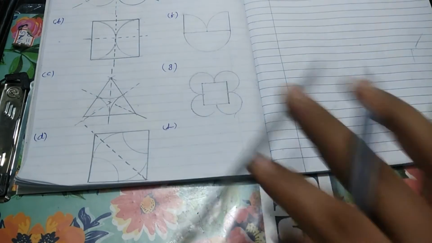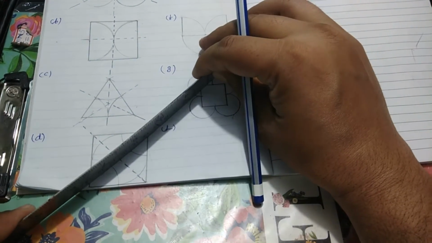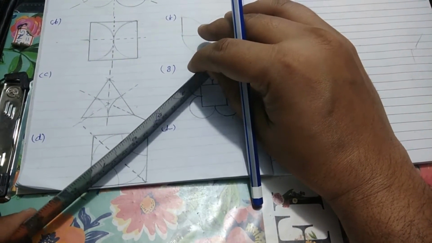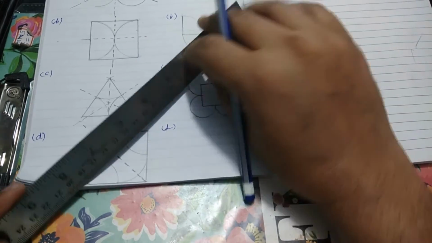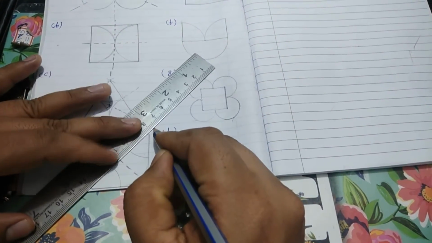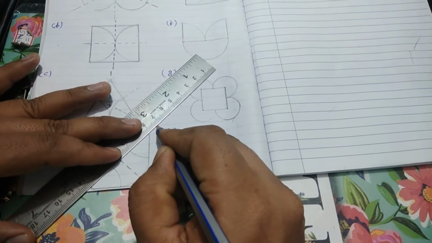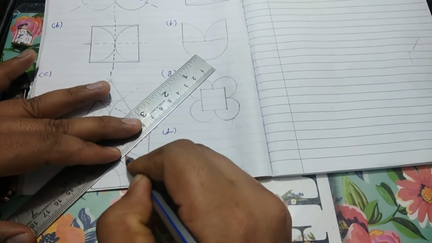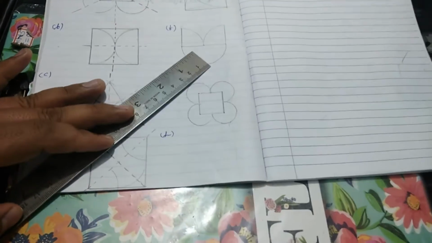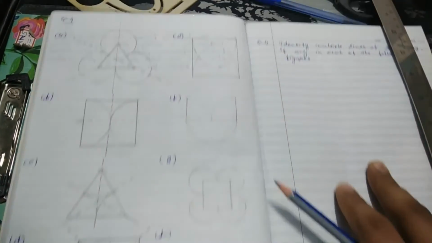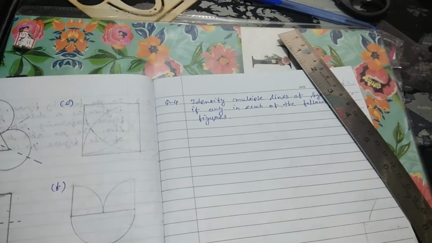Now we will check for the other part. Here, yes, here also we will get a line of symmetry. So in this figure we will get 2 lines of symmetry. Now we will move forward.